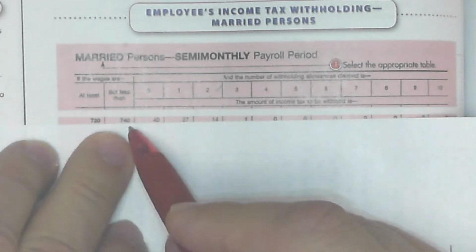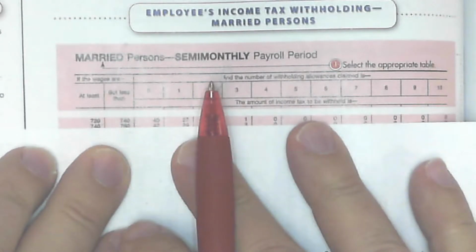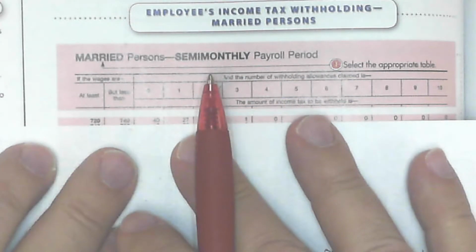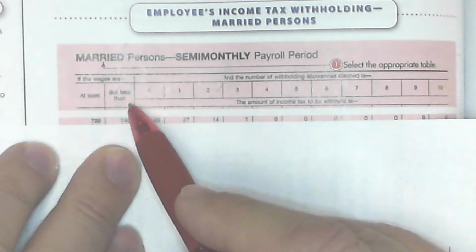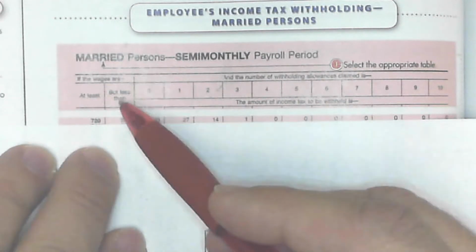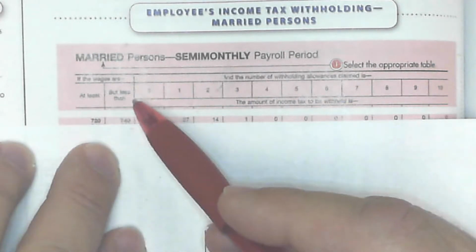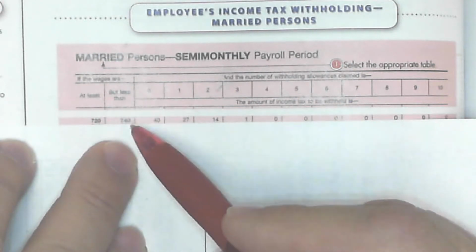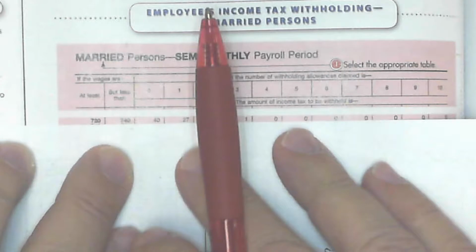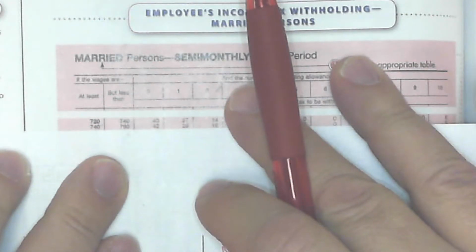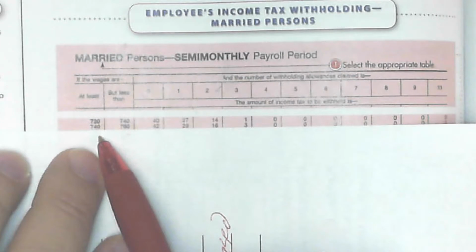So notice if they make 740, you got to go down to the next line, because if you look at your column headers, it says less than. So at least 720, but less than 740. So I mean 739.99. But once they hit 740, because 740 is not less than 740, you got to go down one to where it says at least 740.